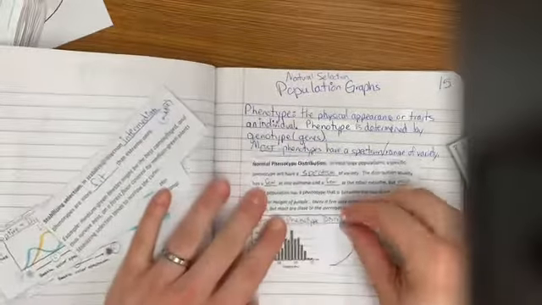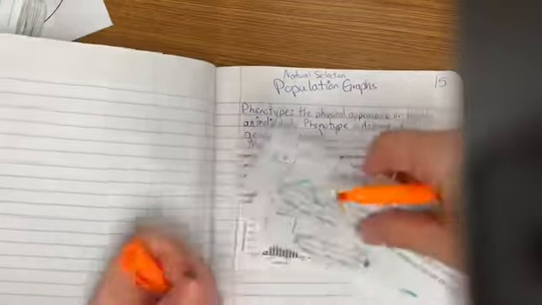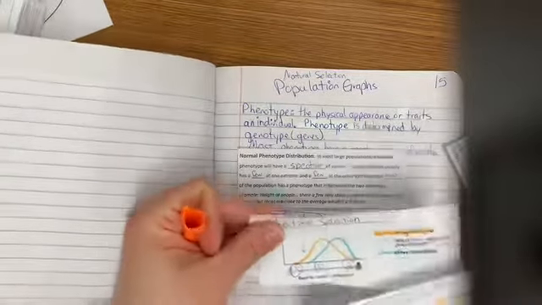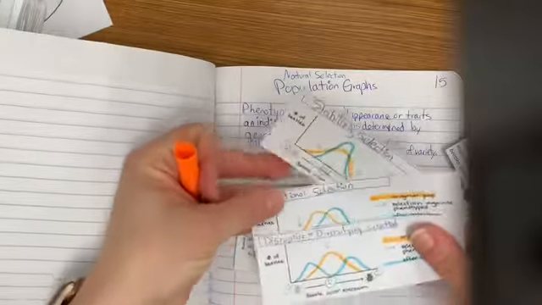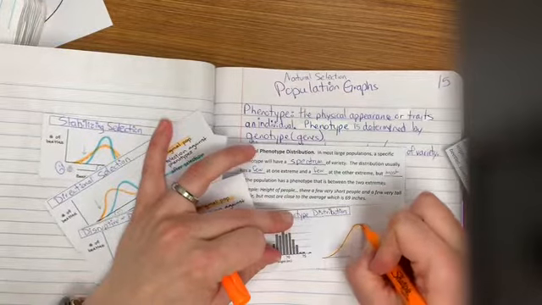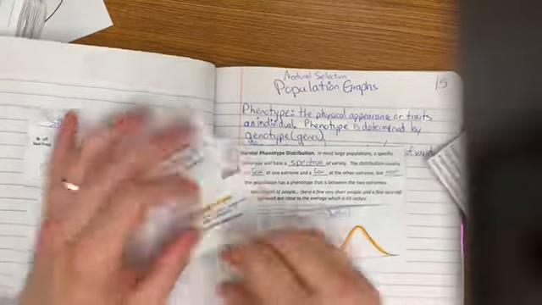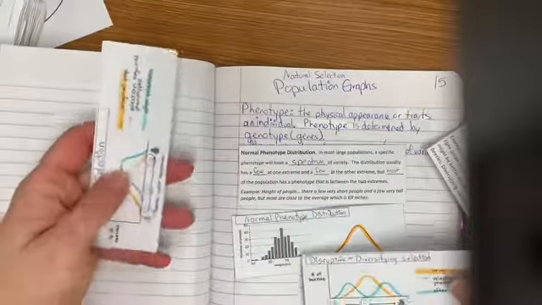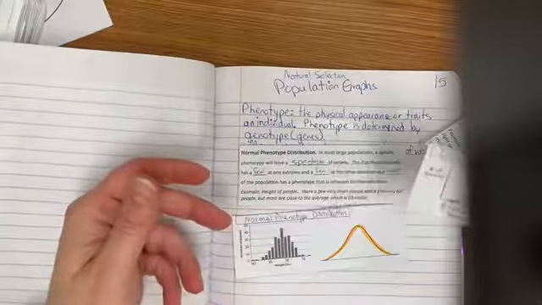Okay, so that normal phenotype distribution, looking back at that graph, you see on all three graphs we colored the original population, that normal distribution, the same color. So go ahead with that same color. We see that normal distribution on each graph, so we can see how it changed.